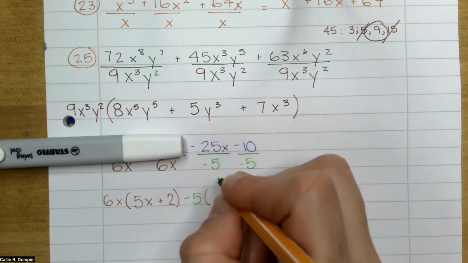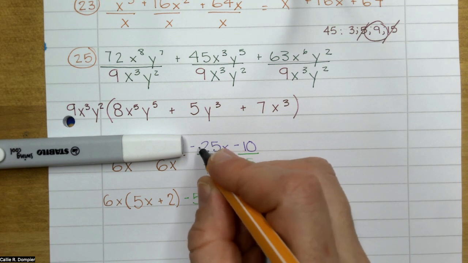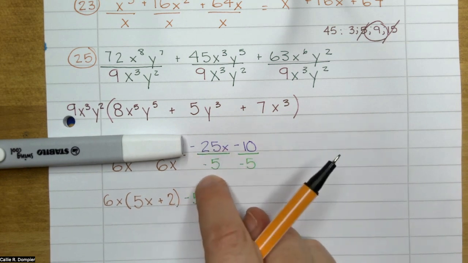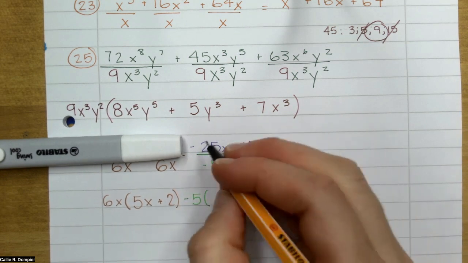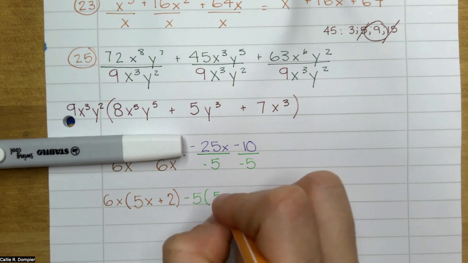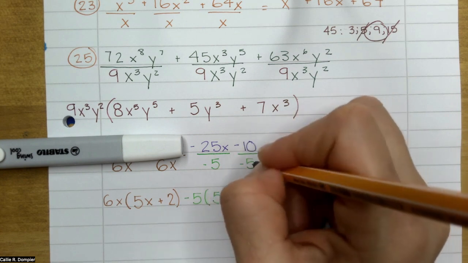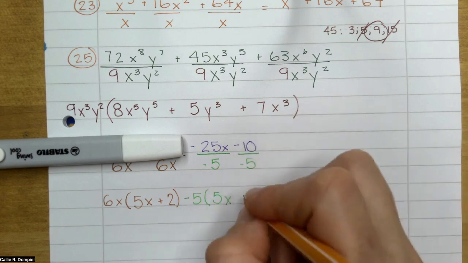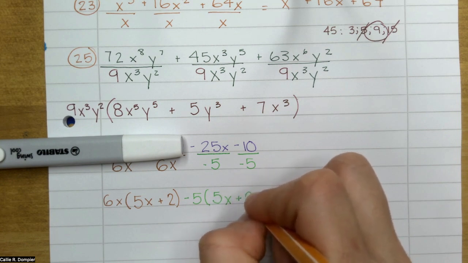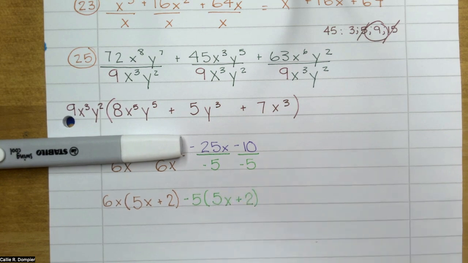25x divided by negative 5. A negative 25 divided by a negative 5 is a positive 5x, negative 10 divided by negative 5 is a positive 2. Good, so that's exactly how I'm going to write it. I factored out a negative 5, so I wrote the negative right here, negative 5 times the quantity 5x plus 2. Now, it looks really big, but all these are 2 terms.